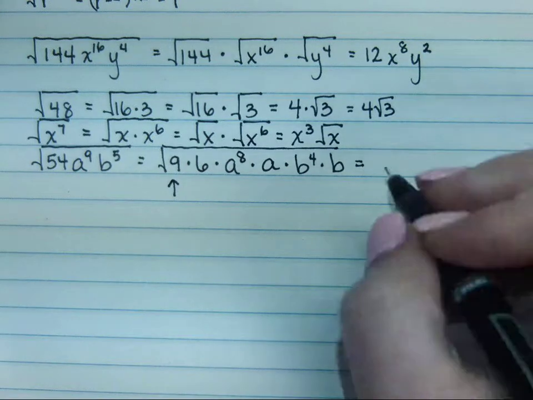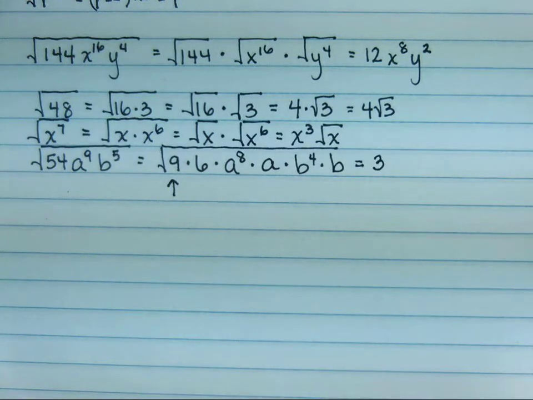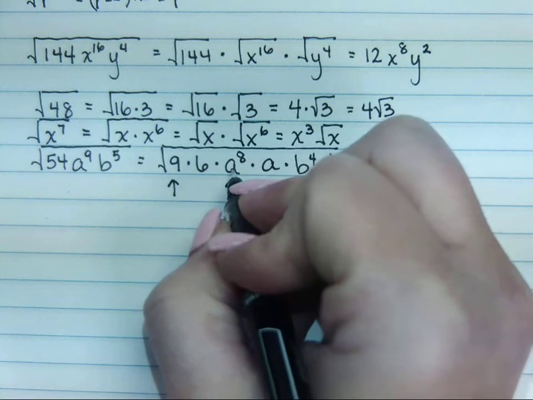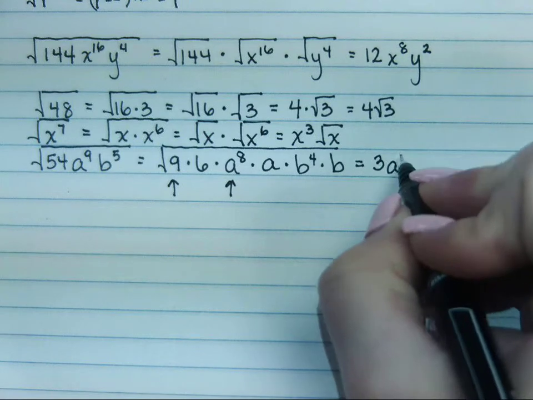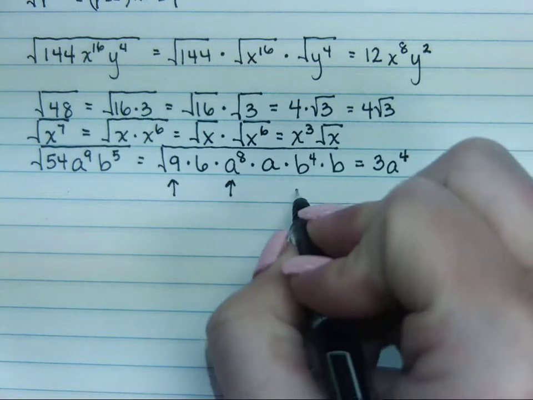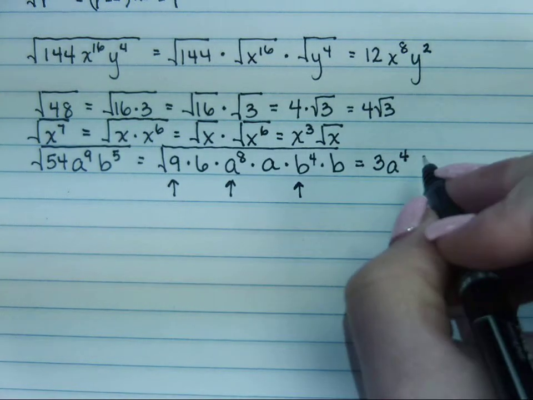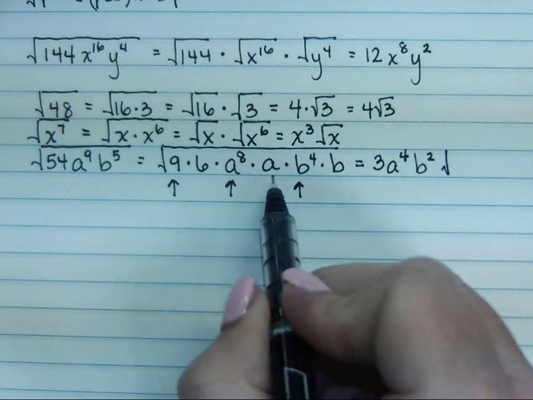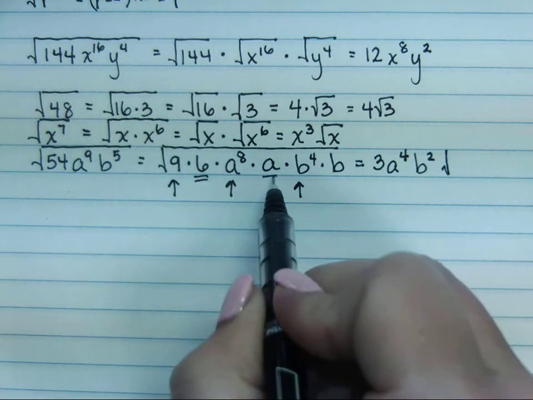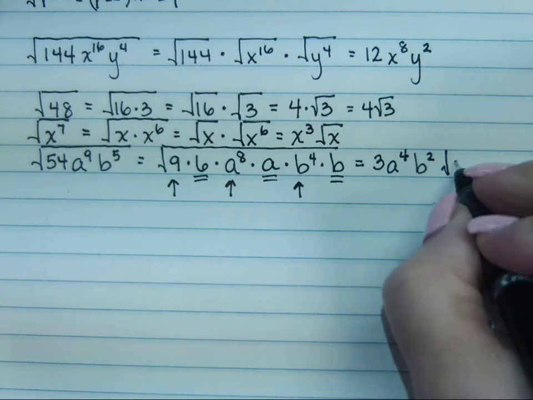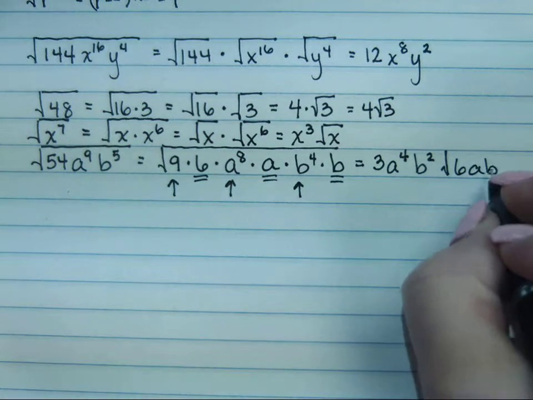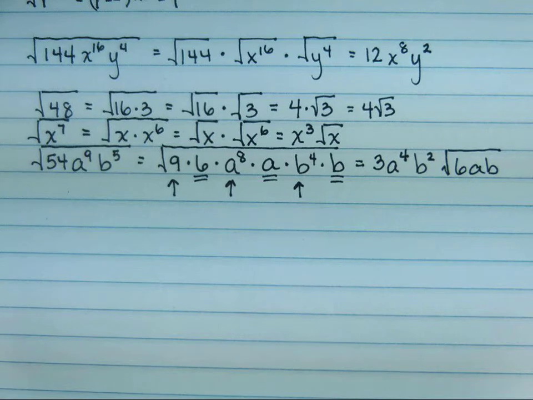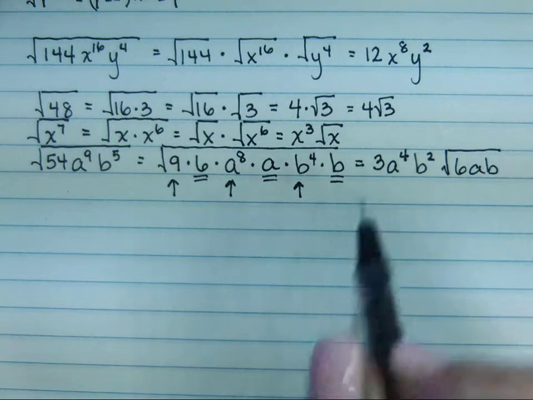So the square root of 9 is 3. Square root of a to the 8th is a to the 4th. Square root of b to the 4th is b squared. And then left underneath the square root is going to be these ones that I haven't used yet. I can't do anything about these because there are no more perfect squares. And so this is going to be your simplified radical.